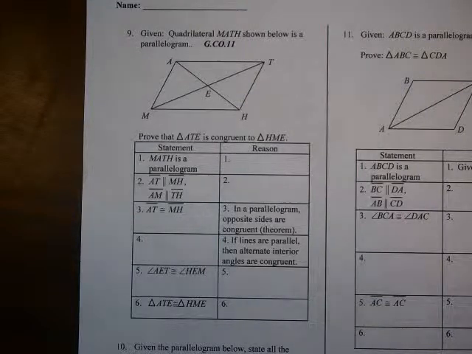In this video for Lacerna's review number 2 for the Unit 4 test, I'm going to look at numbers 9, 10, and 11. I'm actually going to go out of order. I'm going to do 9 and 11 first because they're both the proofs, and then finish with number 10 later.